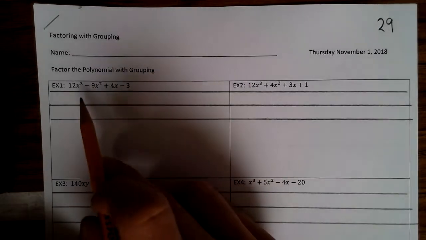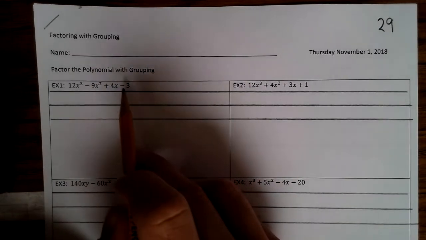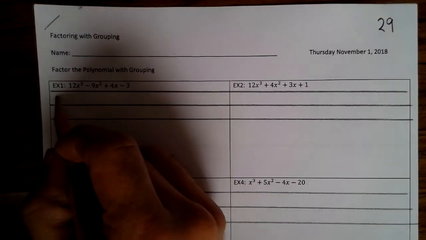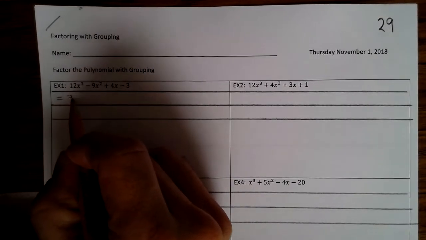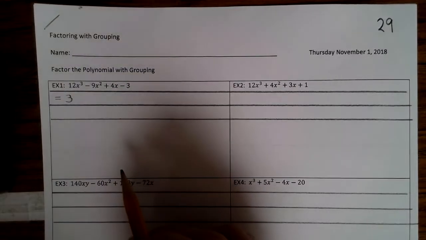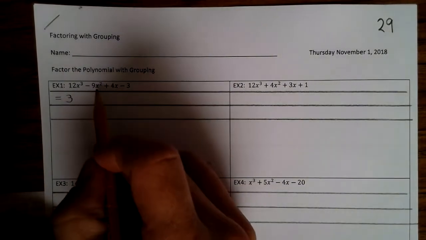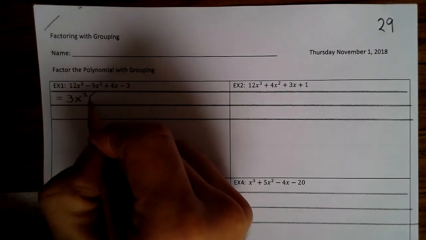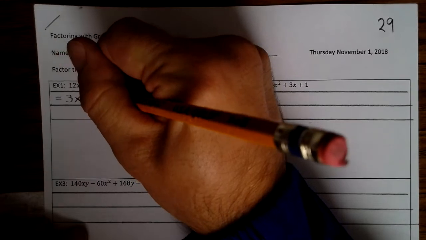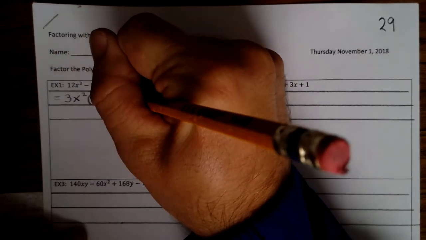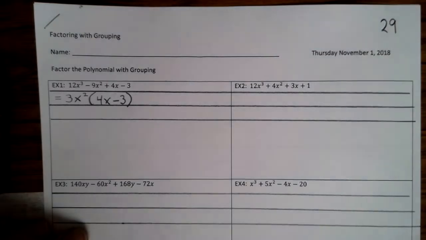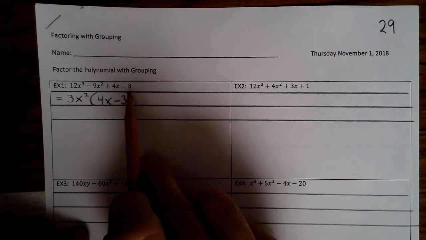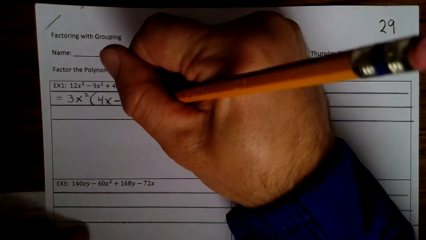All right, step 1, group terms. Well, we have the terms grouped here. Step 2, factor common binomial. So it looks like the largest number I can factor from a 12 and 9 is 3. And the largest exponent I can factor, it looks like, is x squared. So I'm going to factor out 3x squared. Now that leaves 4x minus 3 left over. Now, the only thing you can factor from the 4 and the negative 3 is a 1, so plus 1.